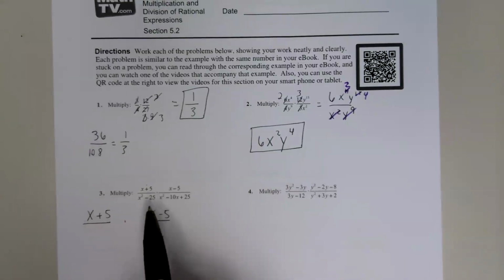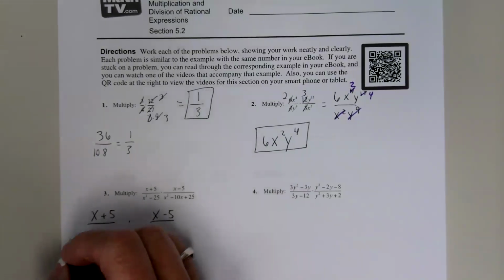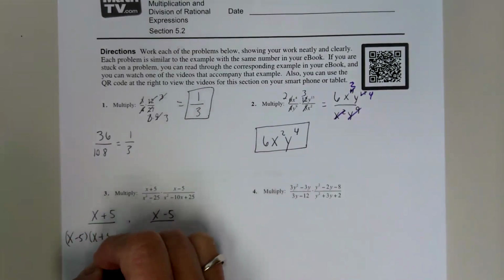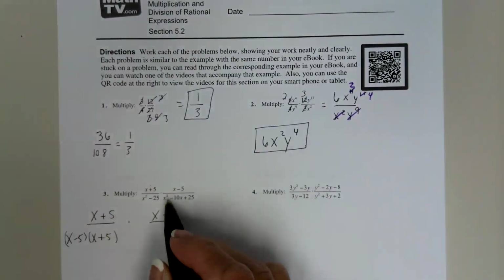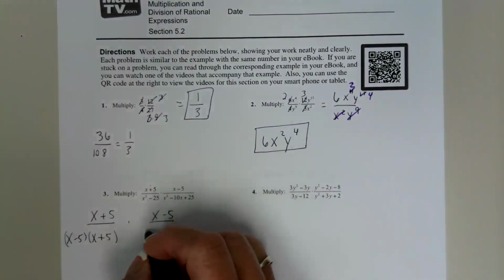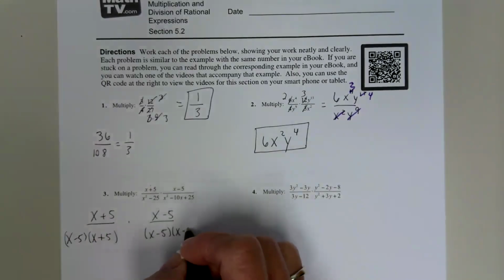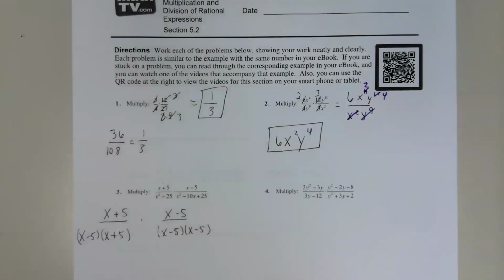I can factor bottom left into x minus 5 times x plus 5. And then bottom right, I can factor that into x minus 5 times x minus 5. Once I have them factored, then I can cancel things that are in common.